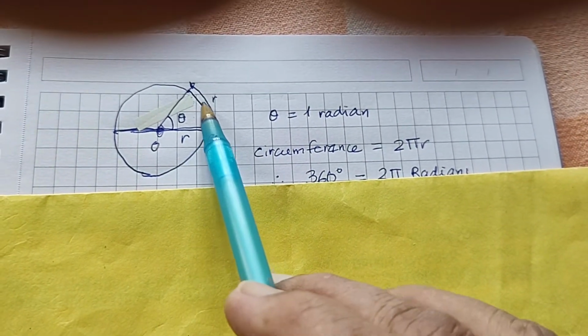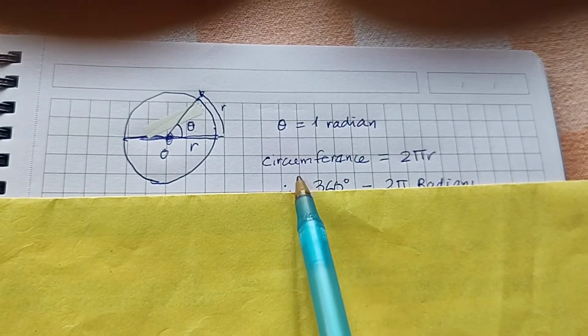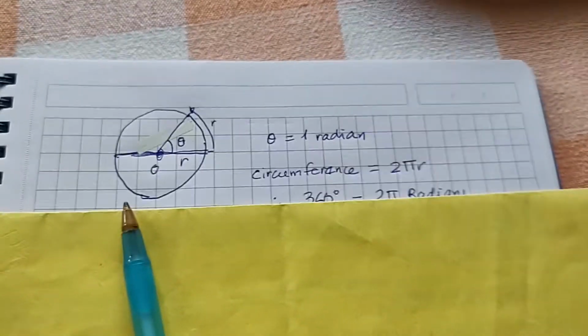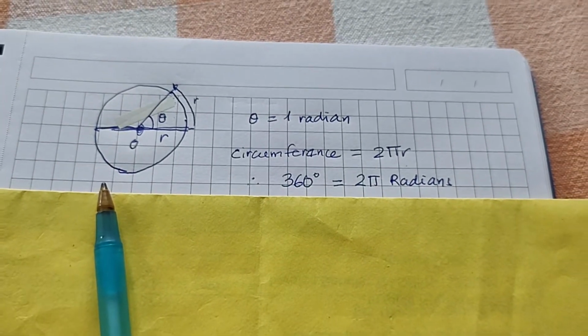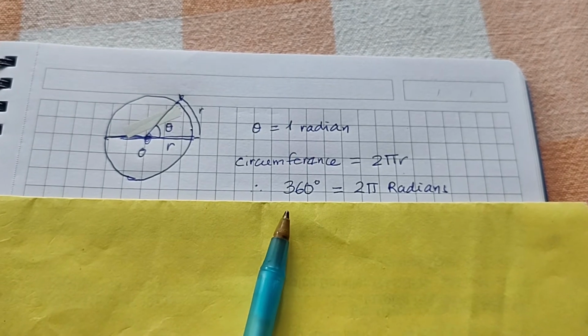Now we know that the circumference of a circle is 2 pi r. That is the circumference of a circle. So that means 2 pi r corresponds to 360 degrees.